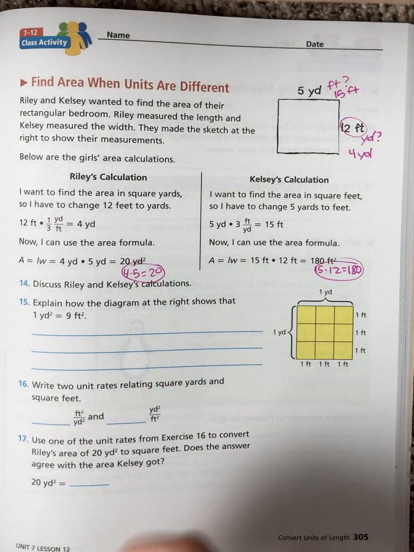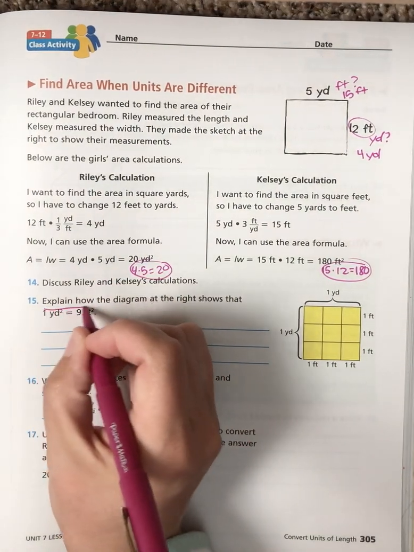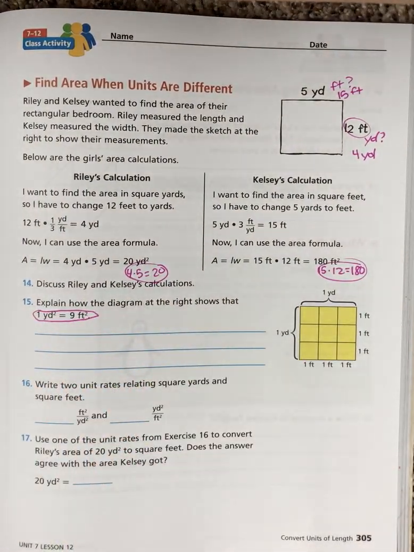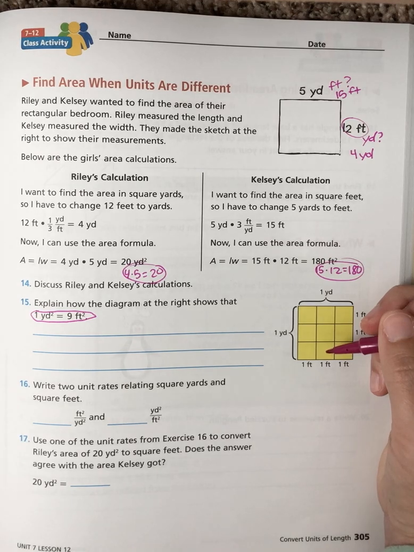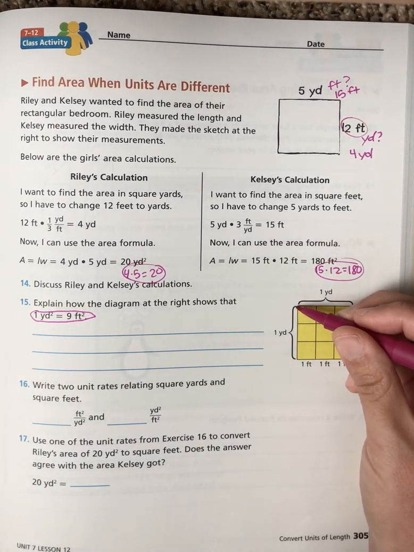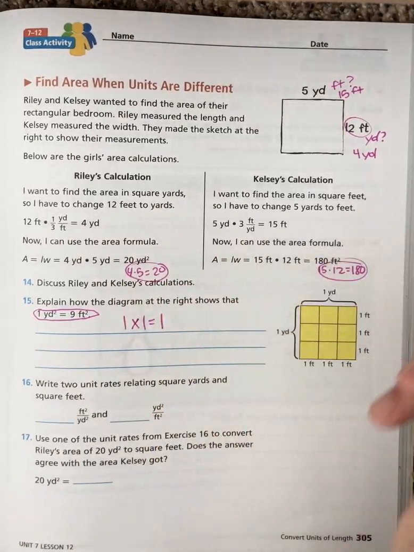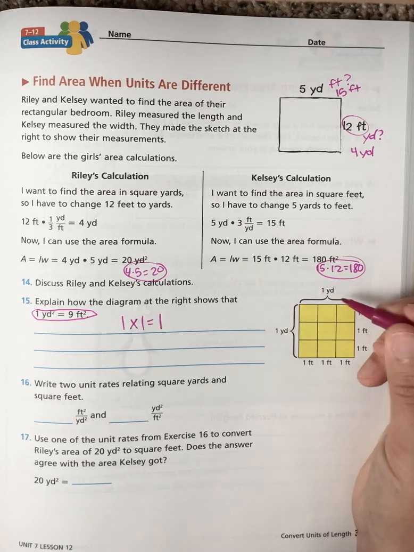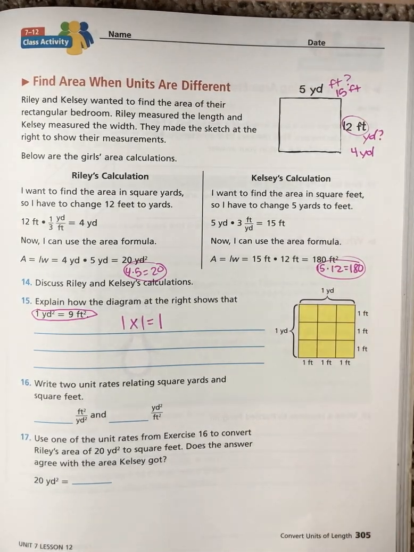Number 15 says, explain how the diagram at the right shows that 1 yard squared is equal to 9 feet squared. Well, that's because in the picture, there's 1 yard squared. Like, here's a yard, there's a yard, 1 times 1 equals 1, right? So 1 yard on one side for the length, 1 yard on the other side for the width, 1 times 1 equals 1.